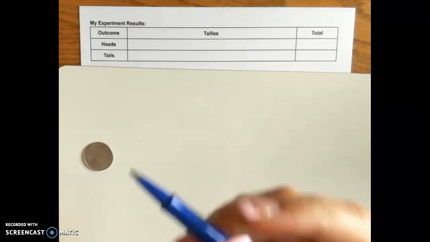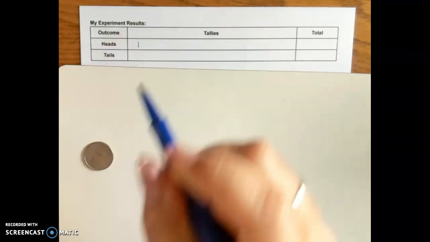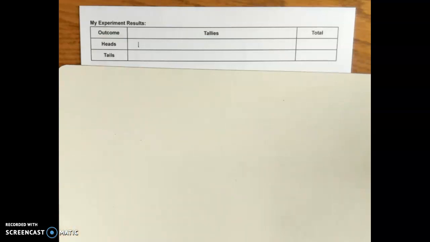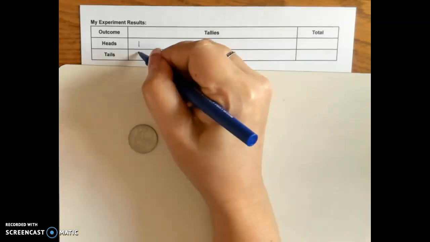I used a quarter. Any coin will do as long as it has heads on one side and tails on the other. Right now I'm going to flip the coin and let it land on the table and we'll see what happens. All right, I got heads. So I'm going to record a tally under heads, and then I'll flip again. Oh, this time I got tails.